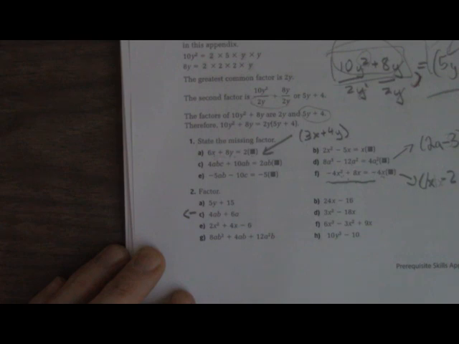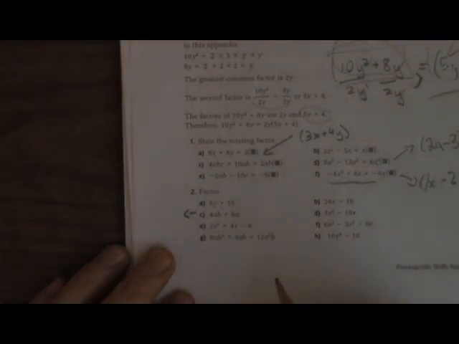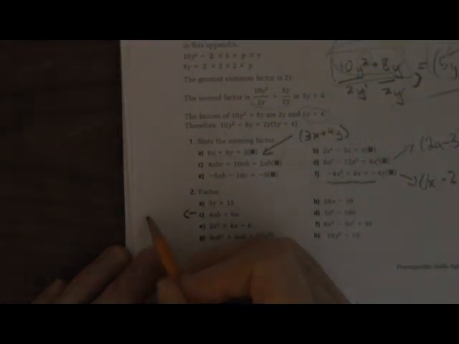So what am I going to end up with? Then 2ab plus 3ab. But there's something else that's in common besides the 2. You see what it is in both terms? A. Yeah, so we wouldn't divide by 2, we would divide by what? Divide each by 2a. 2a, correct.